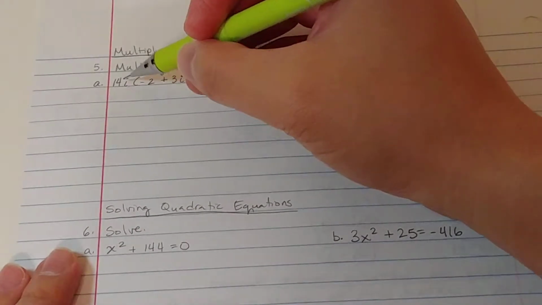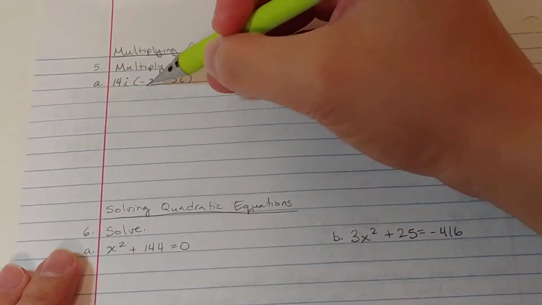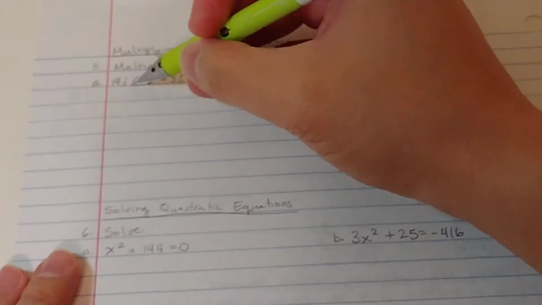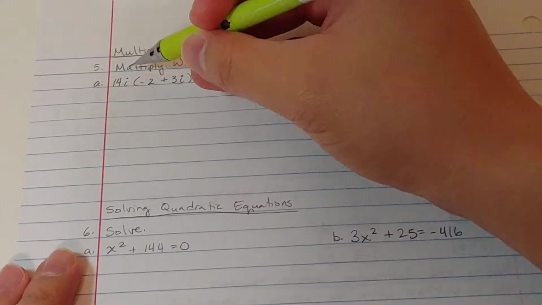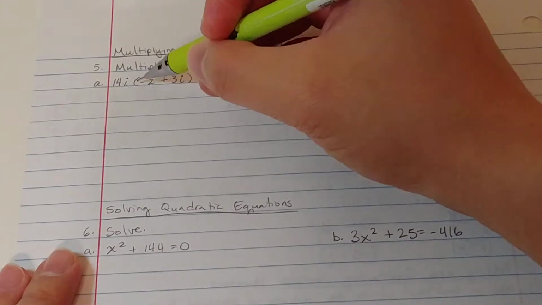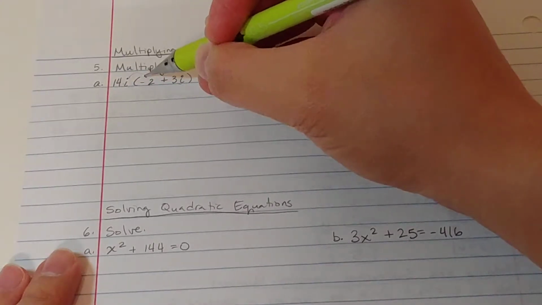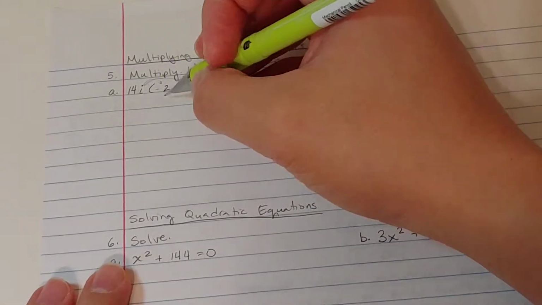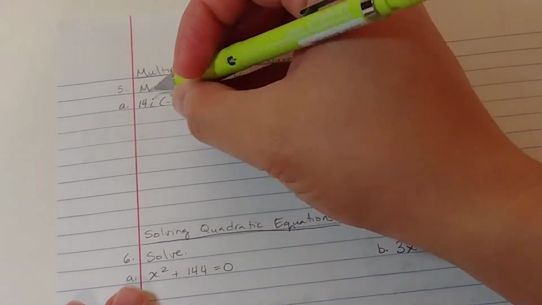Okay, so here we just have a monomial, 14i, times a binomial, negative 2 plus 3i. So whenever you have a number or a variable in front of the parentheses, you just distribute, right? So we have 14i times negative 2.